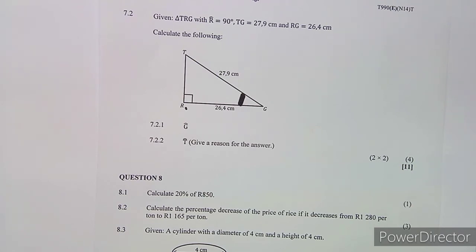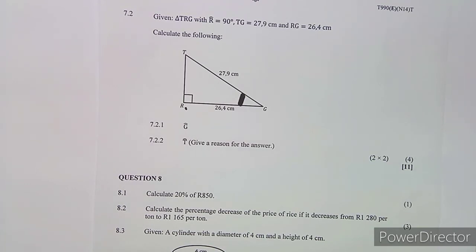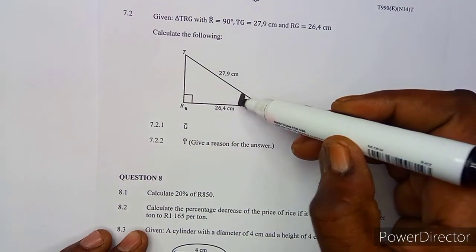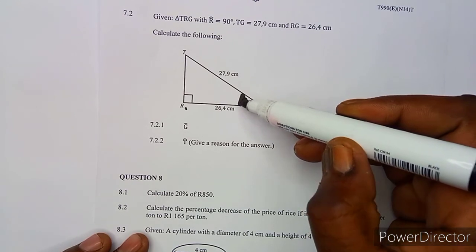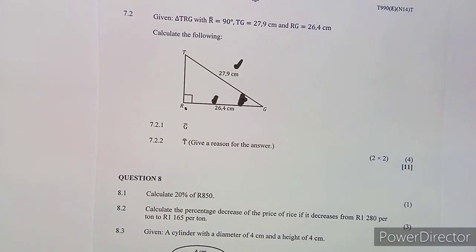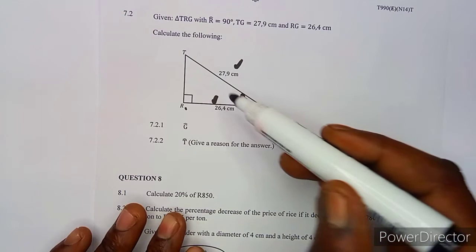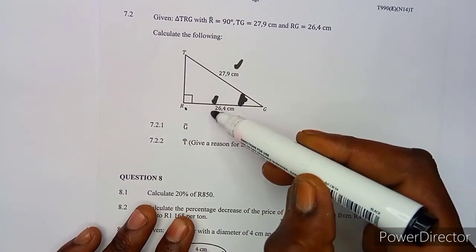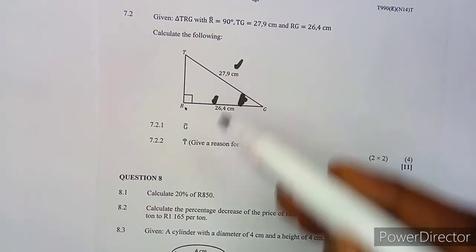Okay, if you are to cross-check here, we have a right angle triangle again, but we want to calculate an angle given sides. So what you're going to do is to cross-check according to these sides here, the two that we have. According to this angle, these sides, how are they related? So if you are to cross-check, guys, this is what you're going to have. This is the adjacent and this is the hypotenuse.